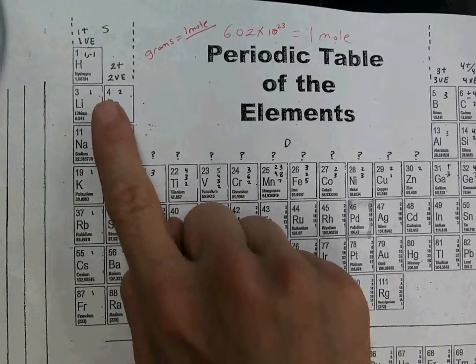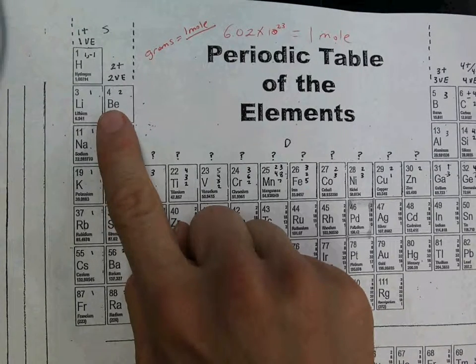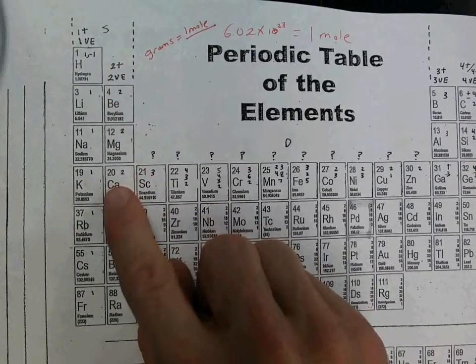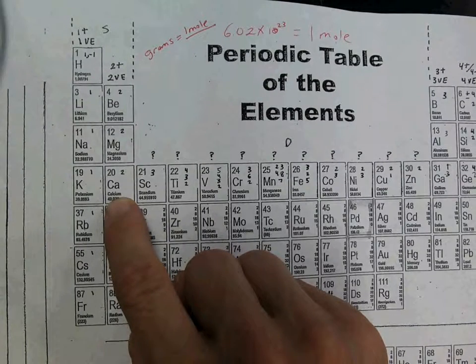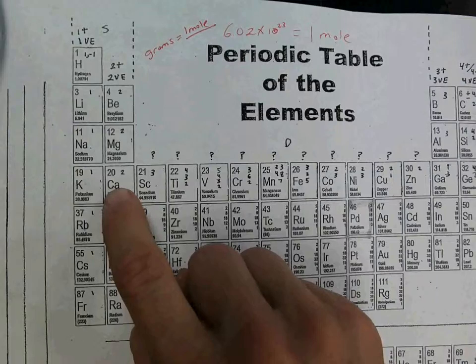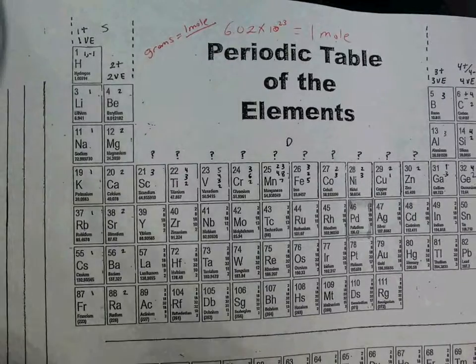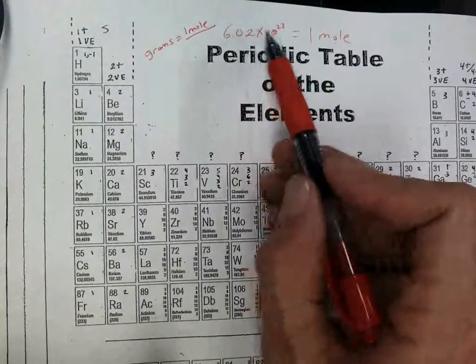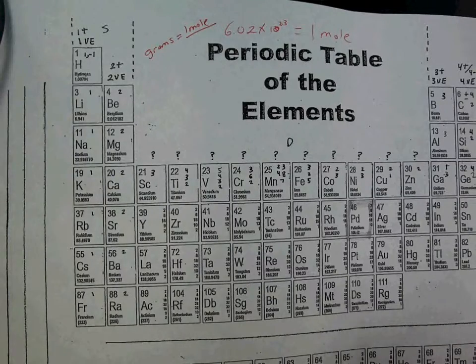Didn't we learn back earlier in the year that that number 4 meant that beryllium had 4 protons? Doesn't it also have 4 neutrons? So beryllium has essentially 8 things that are heavy, 4 plus 4 is 8, 4 protons and 4 neutrons, but calcium has 20 protons and 20 neutrons. So that's really 40 things. So isn't calcium going to weigh a lot more than beryllium? So if one calcium atom weighs more than one beryllium atom, certainly this many calcium atoms would weigh a lot more than this many beryllium atoms. So anyway, hopefully that sort of makes sense to you.